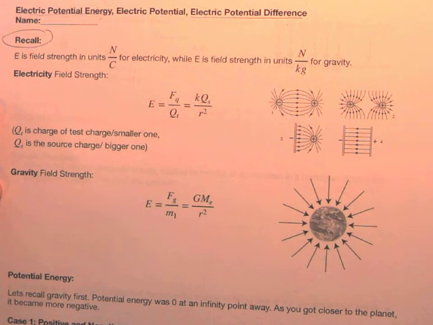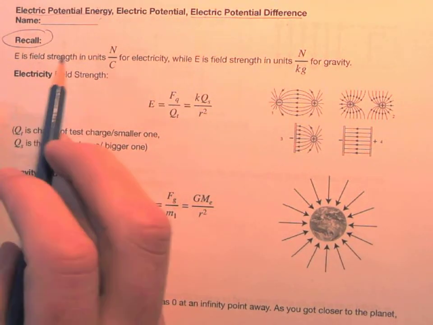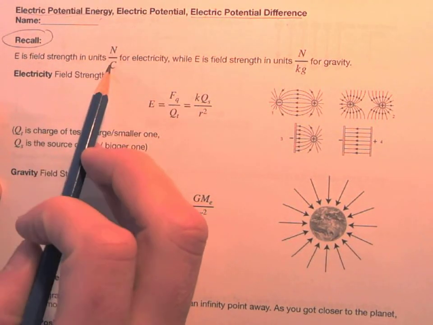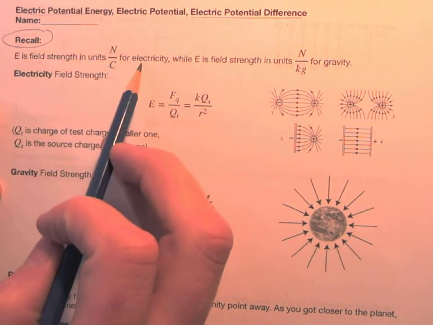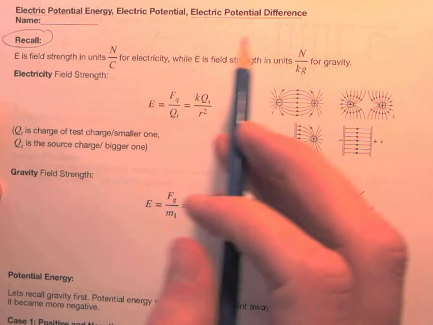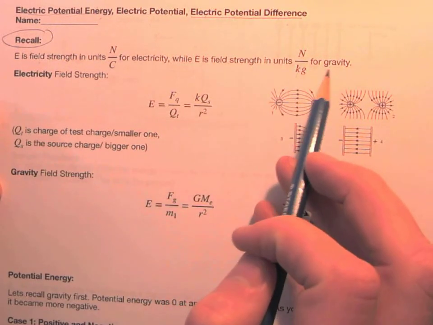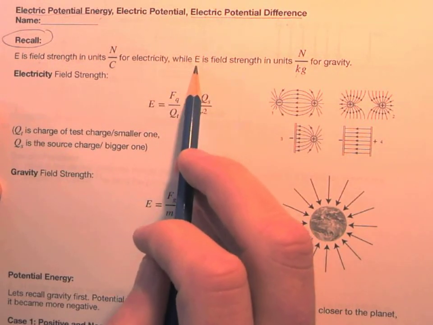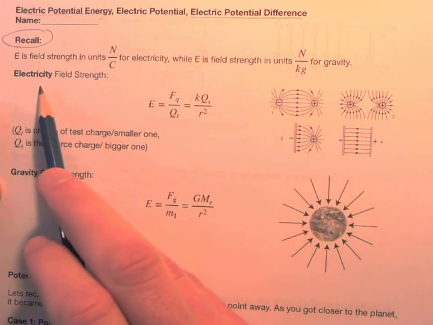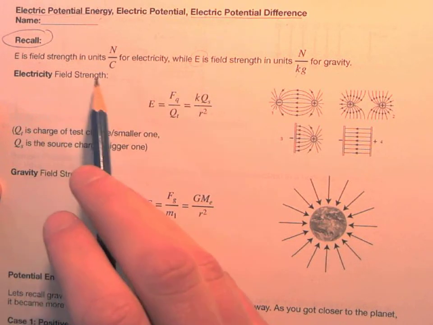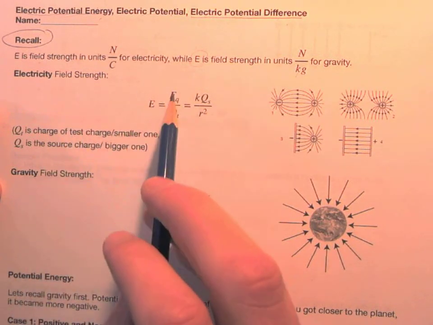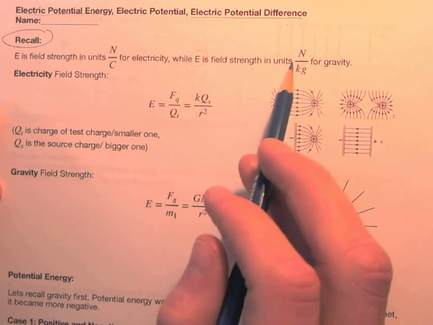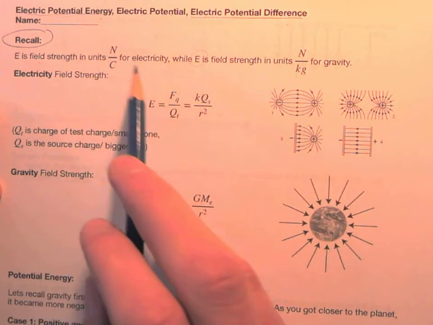Recall E is called the field strength in the units newtons per coulomb for electricity. Okay, and it's newtons per kilogram for gravity. So you have this E here. They find that E is the electricity field strength of force per charge, or newton per coulomb.